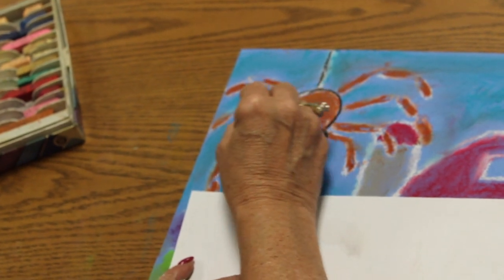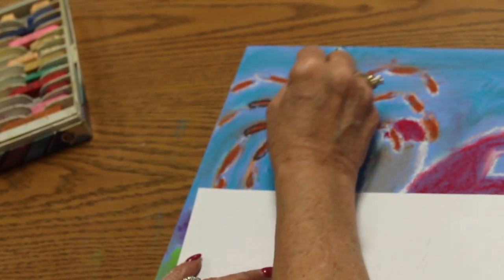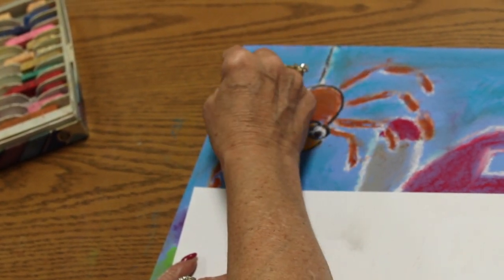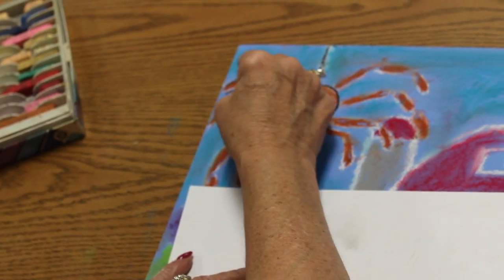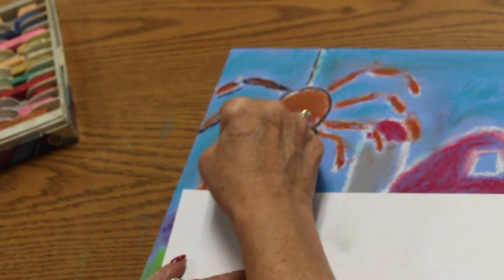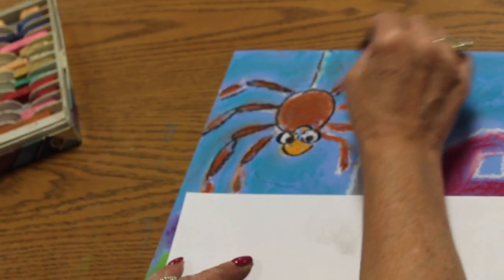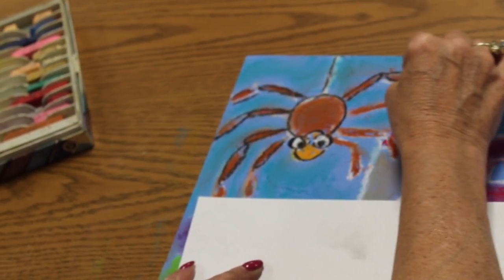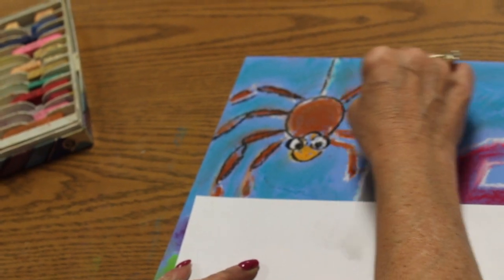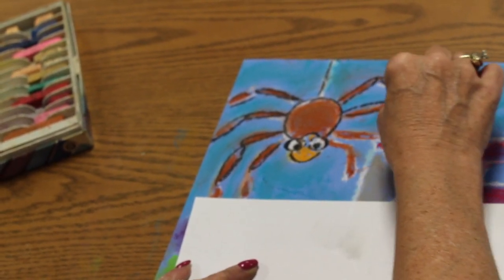And we'll outline her legs. Each little section.